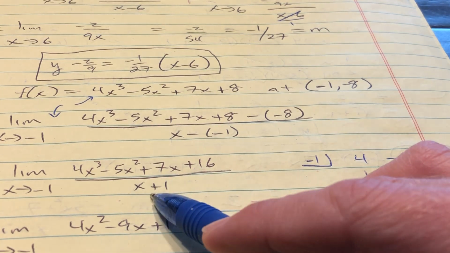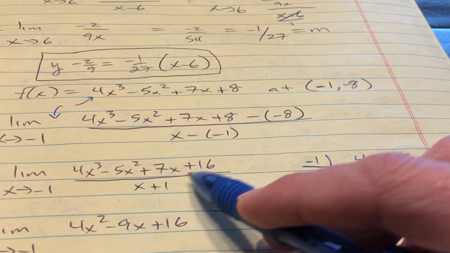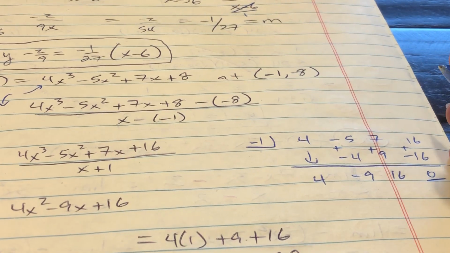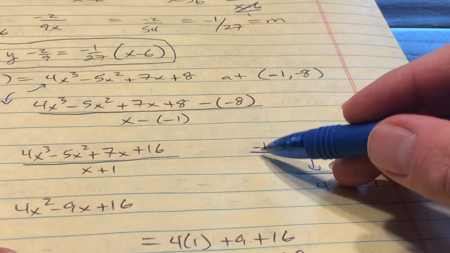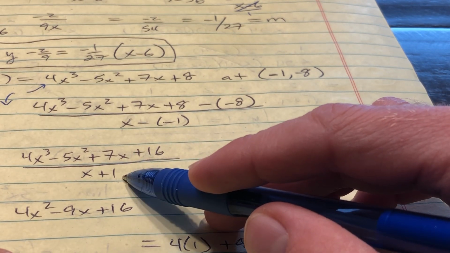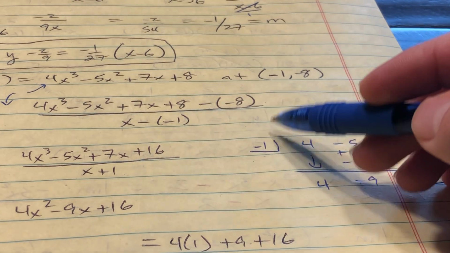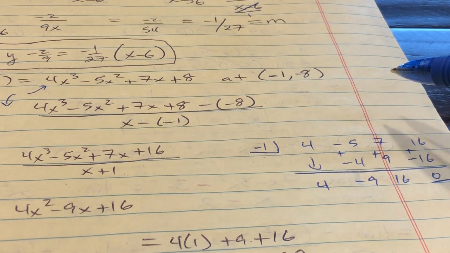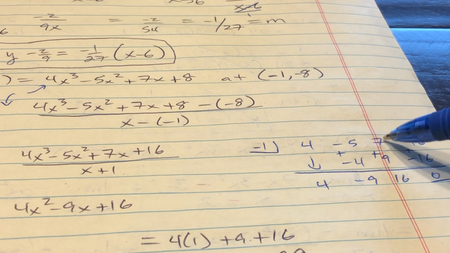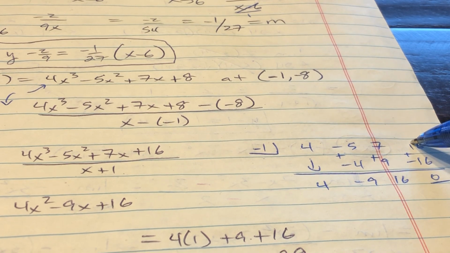So instead, I know x plus 1 has to be a factor. So I set x plus 1 equal to 0. I know -1 has to be a solution. So I use synthetic division. I put -1 in the cubby because I set what I'm dividing by equal to 0. Is x plus 1 a factor, or is x equals -1 a solution? 4 for 4x to the third, -5 for -5x squared, 7 for 7x, 16 for the constant.